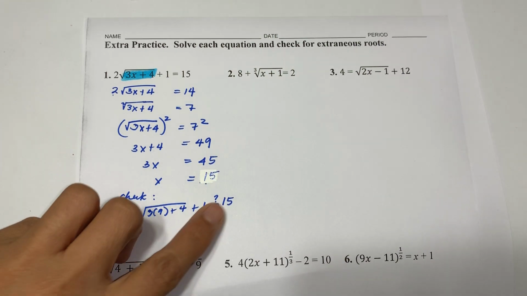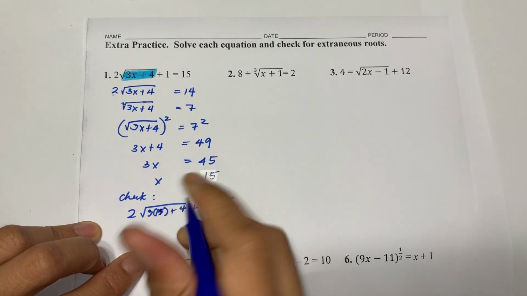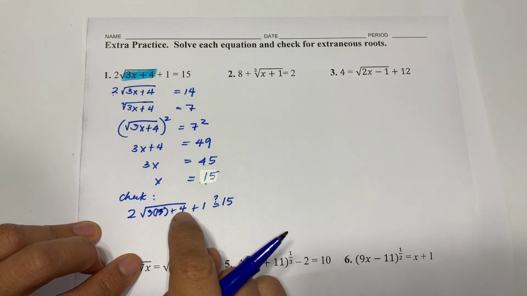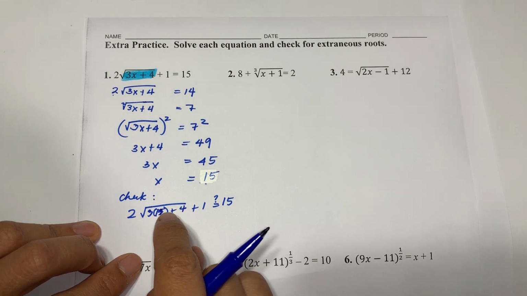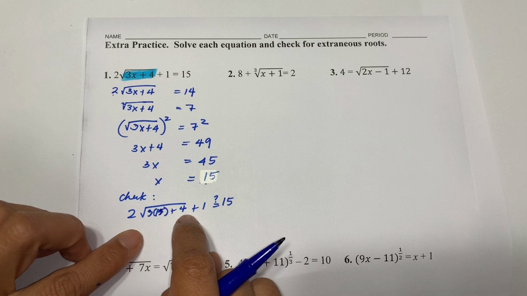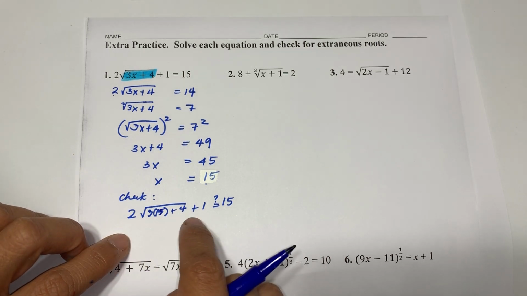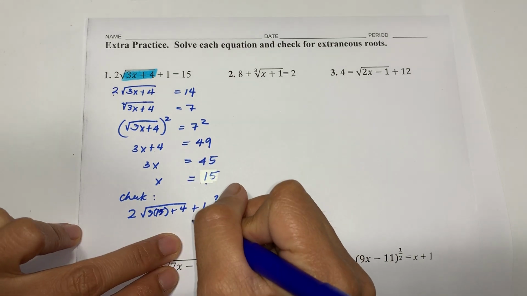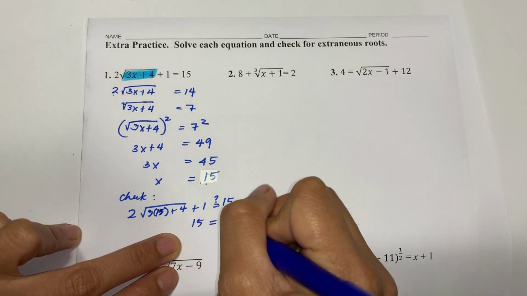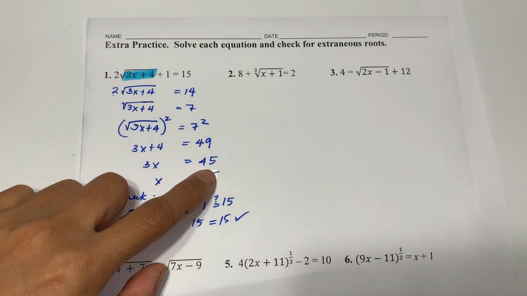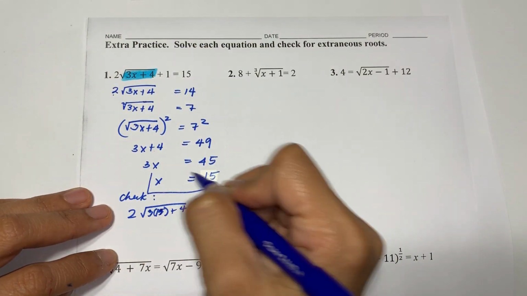Okay, so what's that be? 15. 15 times 3 is 45. 45 plus 4 is 49. Square root of 49 is 7. 7 times 2 is 14. 14 plus 1 is 15. So 15 equals 15. So that works out. So the answer is x equals 15.